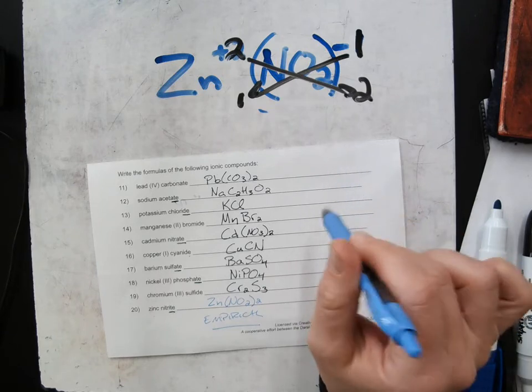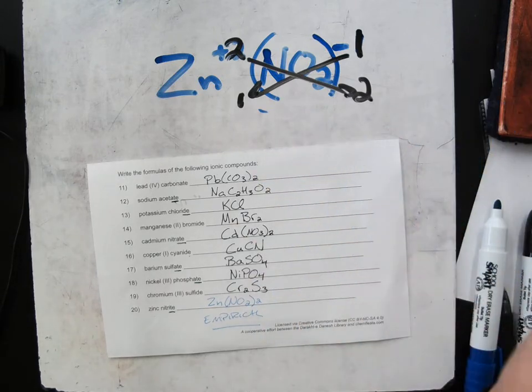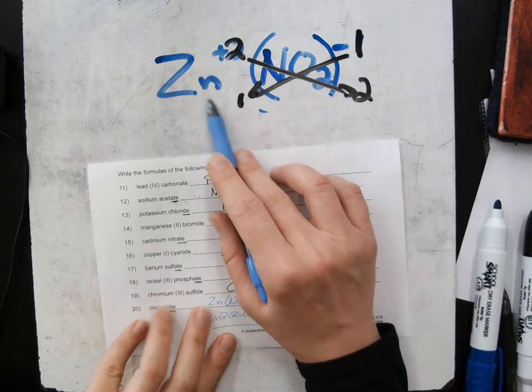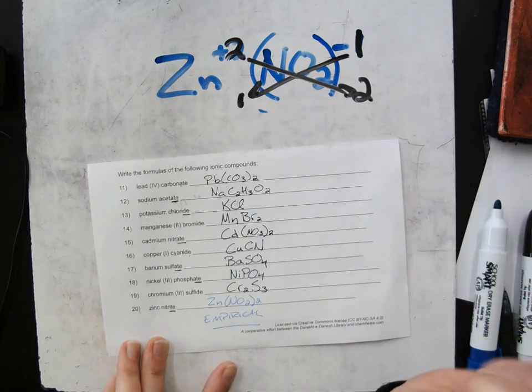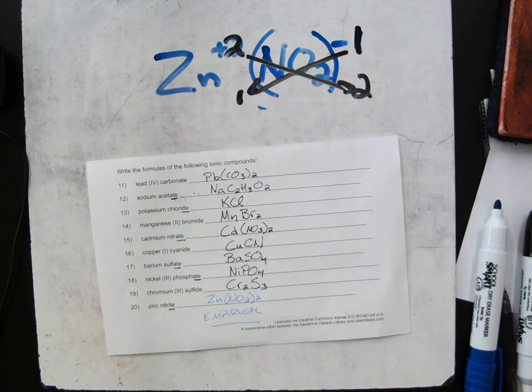But we go with the simplest ones because these are all crystals. They're all these salt-like compounds that grow into however big a crystal they want to be. So this could be Zn 1 million, nitrite 2 million. Doesn't make sense to make it depend on the size of the crystal. Okay, hope this helped.